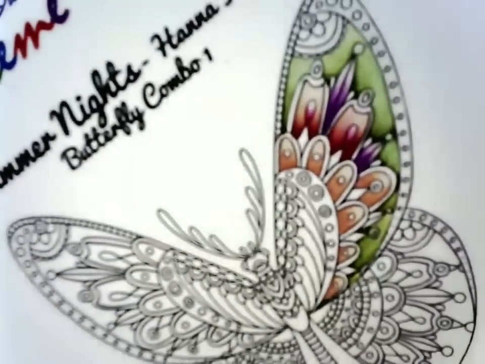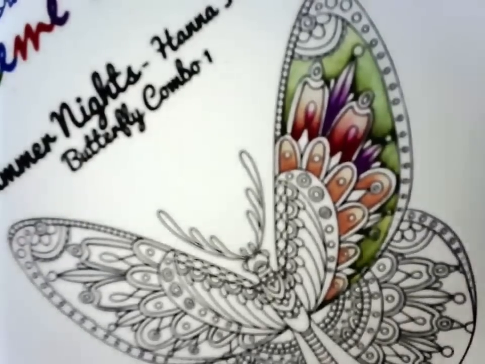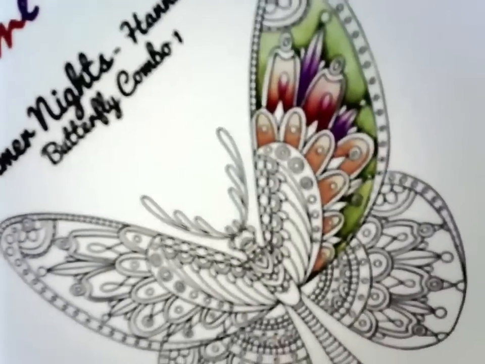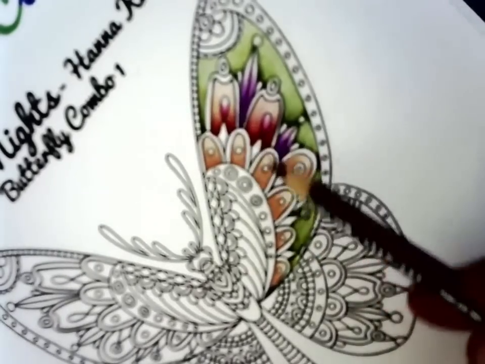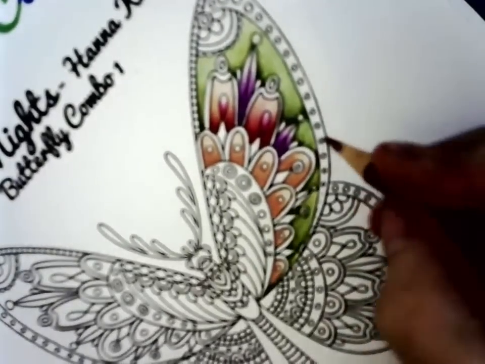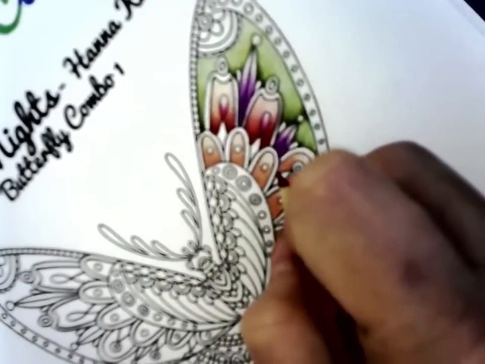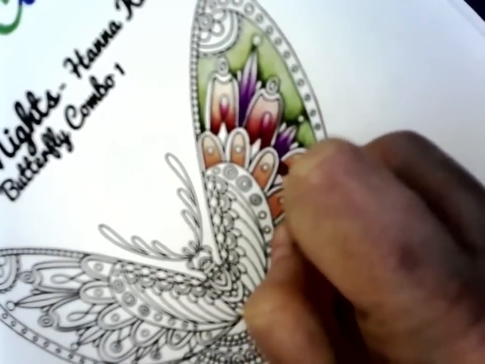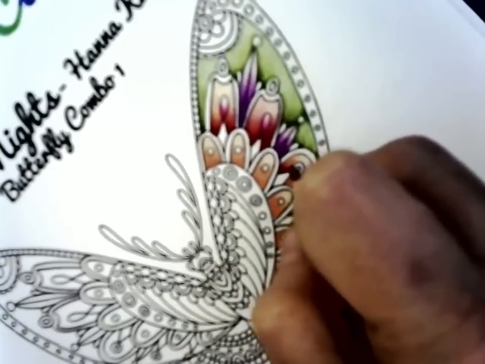Oh, I really like that. That's really cool. It's very, very dramatic. I really like this. Really good. I don't know what I'm going to do in here. I might leave those white, because you don't have to color in everything. A lot of times, the white is cool too to leave. You know, it stands out.